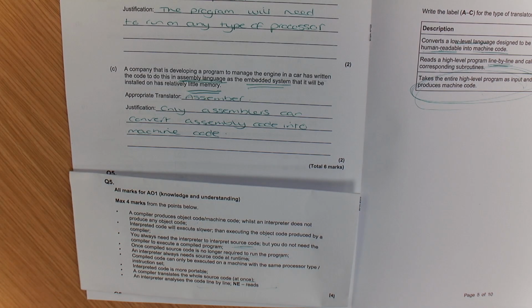Okay? Yes, some questions. Can you say interpreter software is required for an interpreter and for a compiler, no software is needed? That's very vague. Like interpreters, the user needs to download the interpreter. I see what you mean. For a compiler, no, you'd still need a piece of software to compile it. Yeah, I wouldn't use that as a valid point.